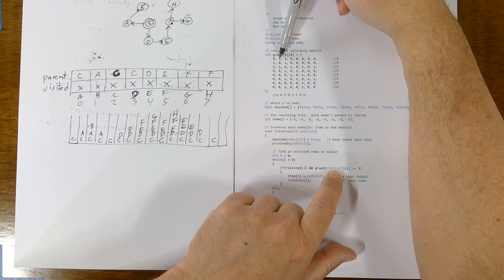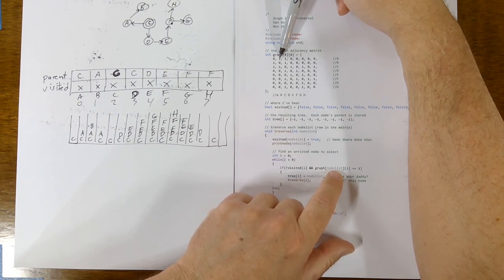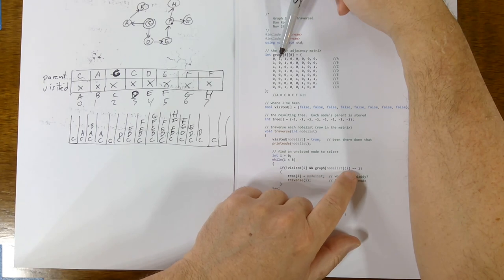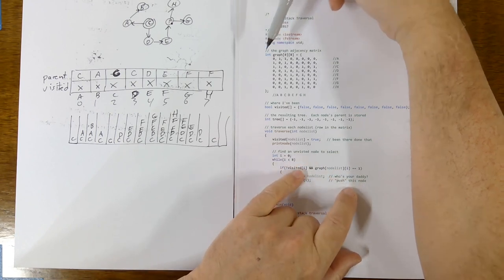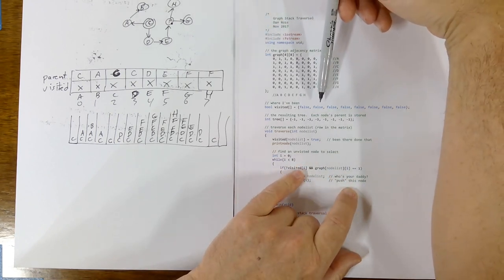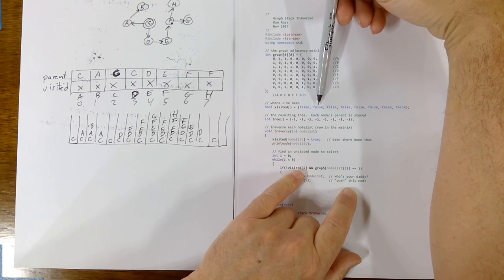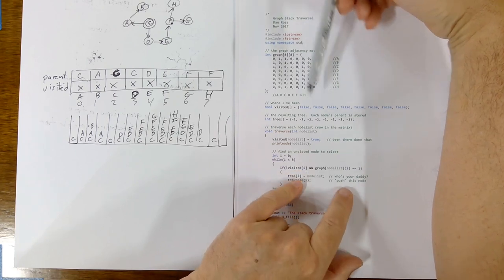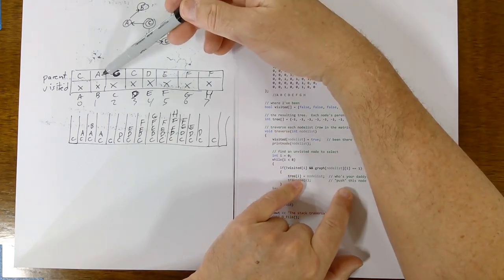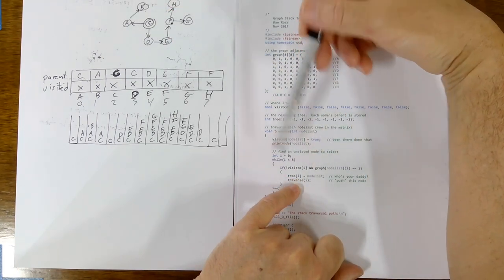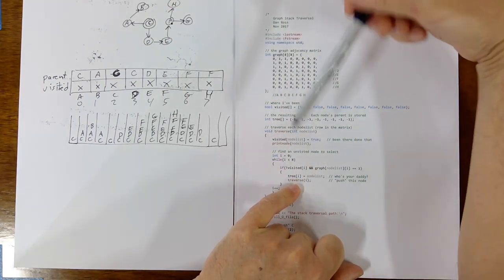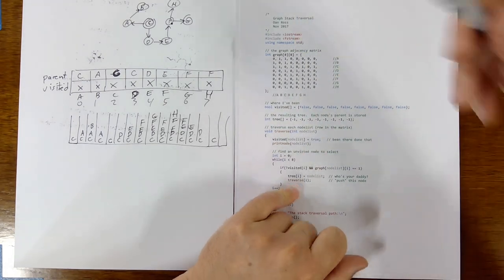We're looking at A's list, and we're looking at neighbor B on I iterator. B's a neighbor, and B has not been visited. This would be false for B. So we mark B's parent as A. That's this tree sub I equals node list. Then we push, we call traverse again.